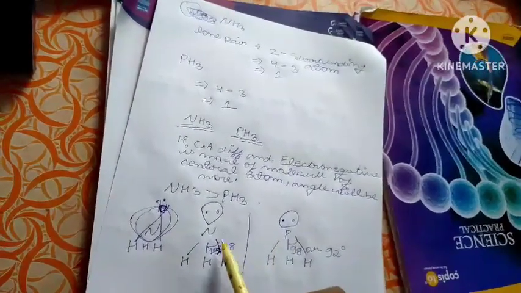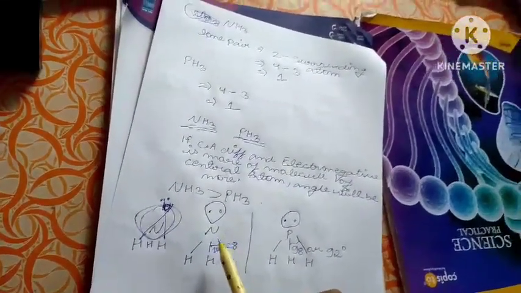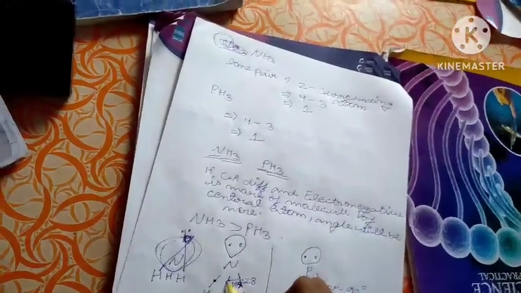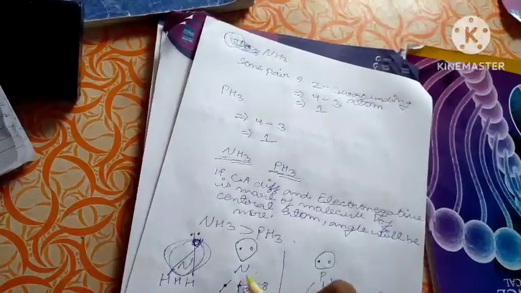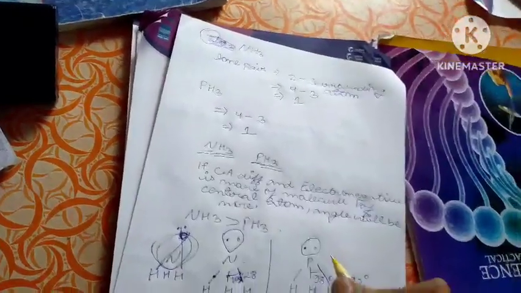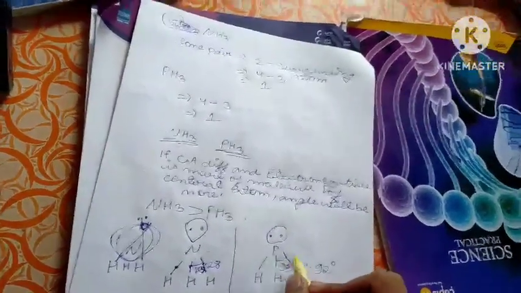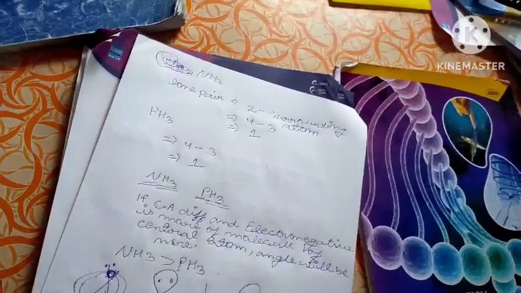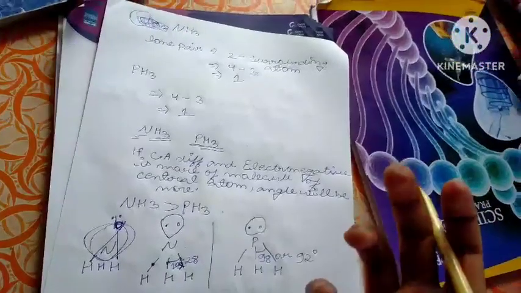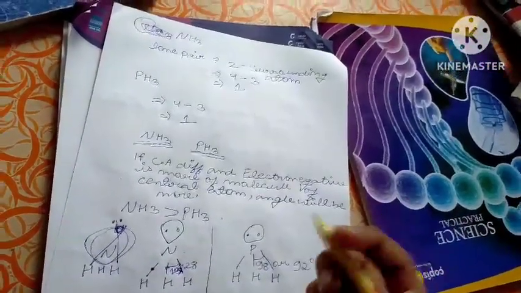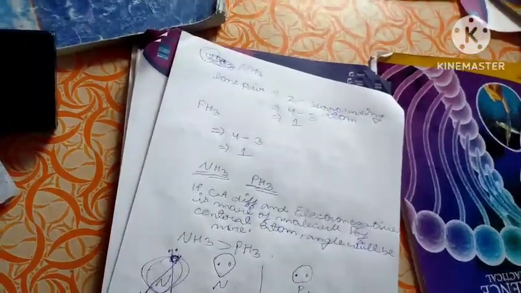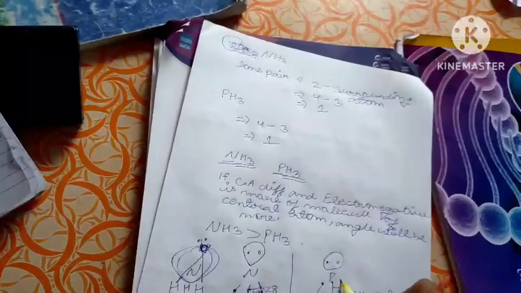If it has more electronegativity, then the electrons will be attracted here, here and here, toward it. And PH3 has less electronegativity, so the central atom has a greater chance to gain the electron, so the electrons will meet here, here and here.